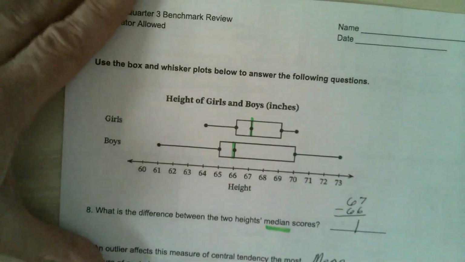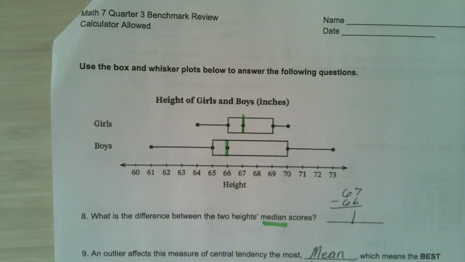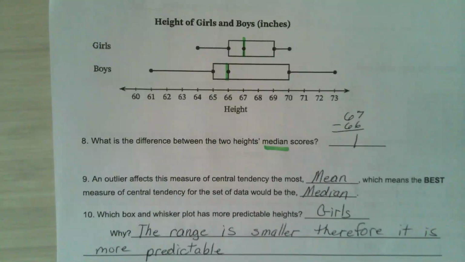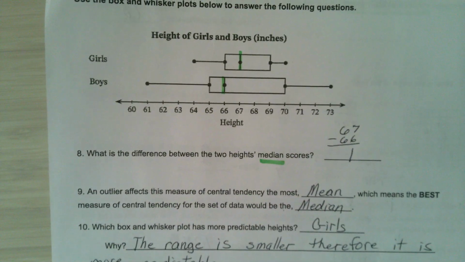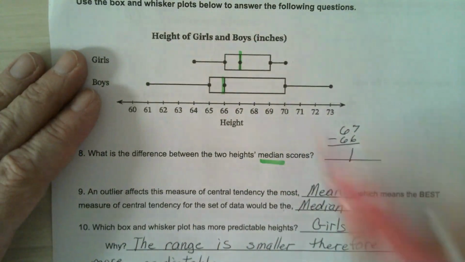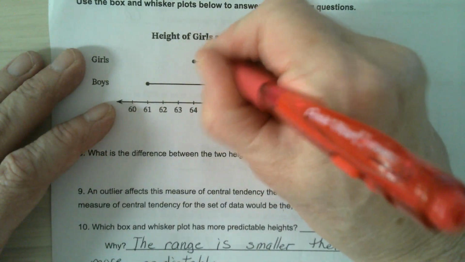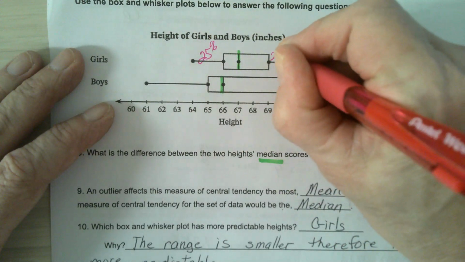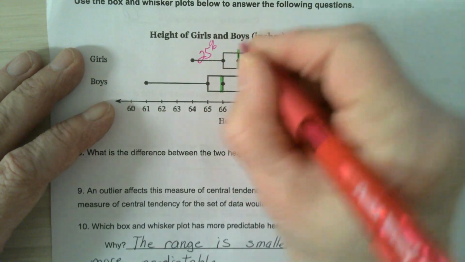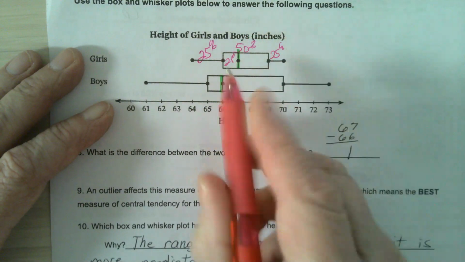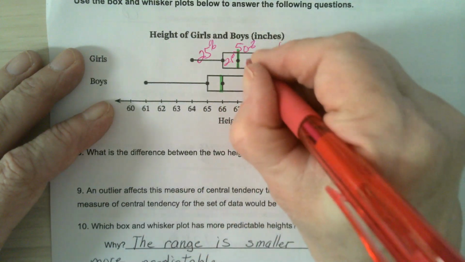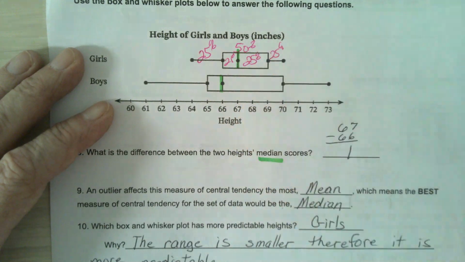On the next page, we were reading a box plot, sometimes referred to as box and whiskers plot, talking about the different things that we have here. Remember, on a box plot, 25% of the data is on each whisker, 50% is in the box, 25% to the left of the median, the other 25% to the right.